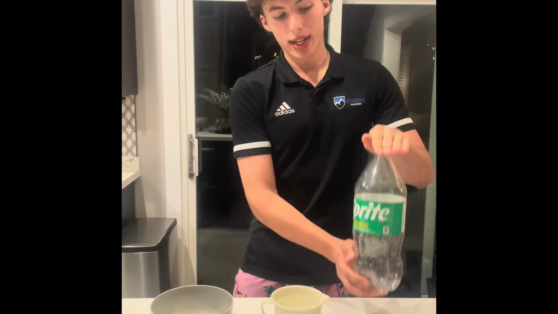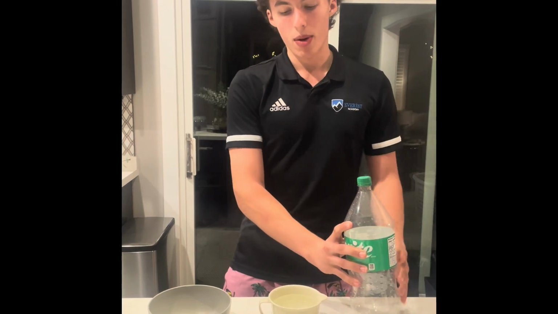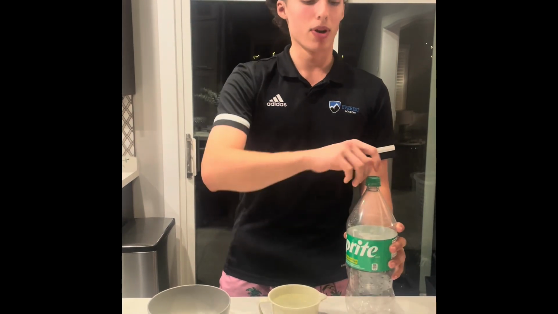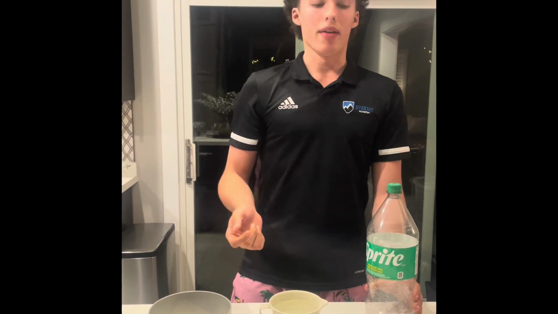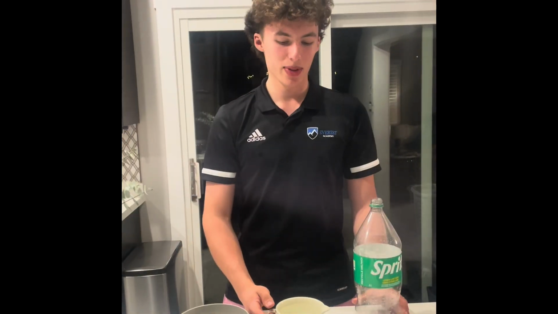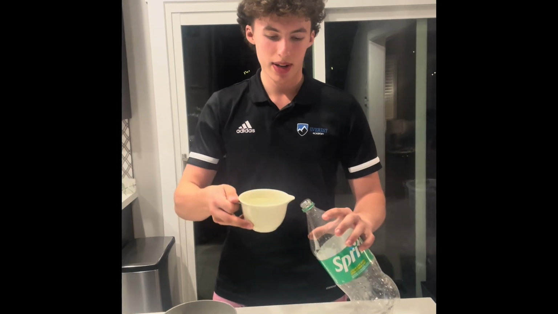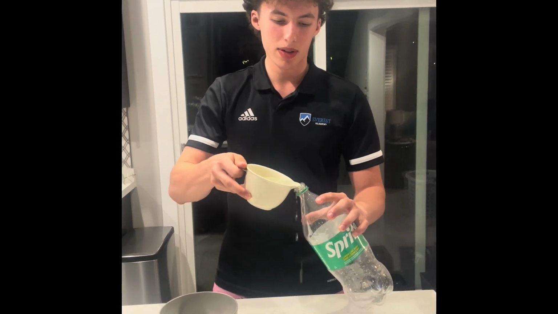And then after you're done shaking it, you're going to take your hand off, pour out the water, and put on the cap very quickly. After that, you're going to sit and watch to see the reaction it gives us. So now it's time for the experiment. We're going to pour this water carefully into the bottle.